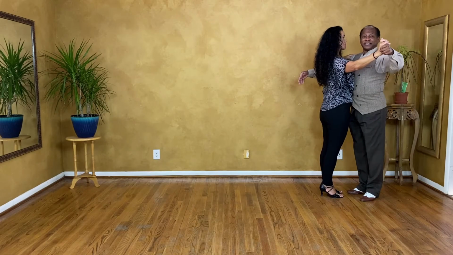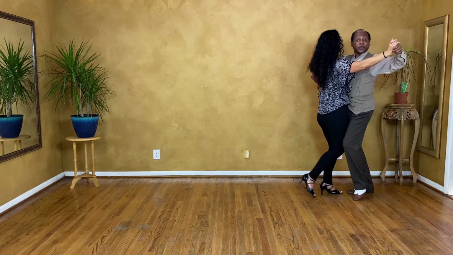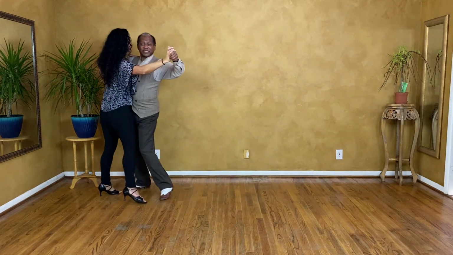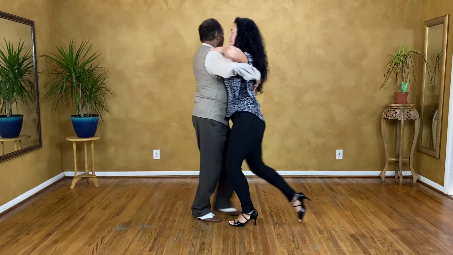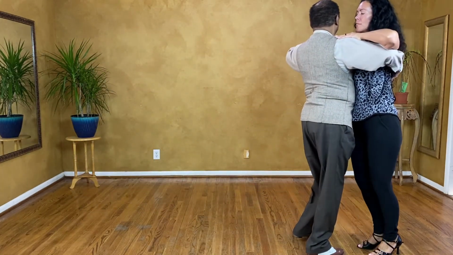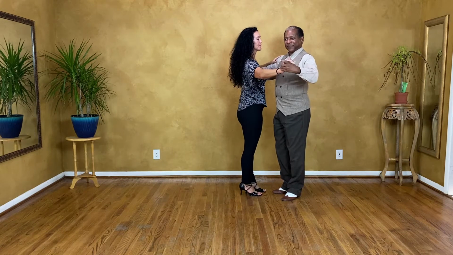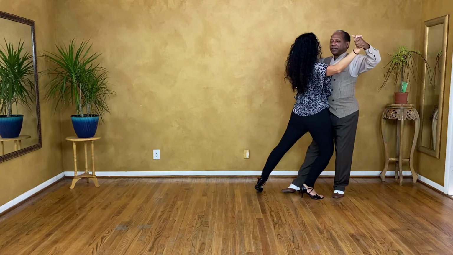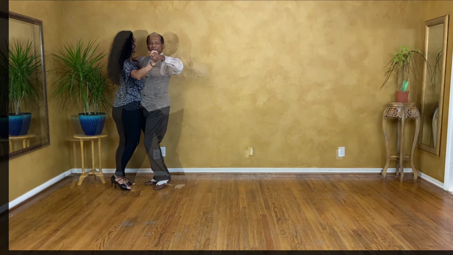Moving now to the basics. Forward basic. We have 1, 2, 3, 4, 5, 6, 7, 8. Slow, slow, slow, quick, slow. The backward movement many of you already know as corte. The backward start. 1, 2, 3, 4, 5.